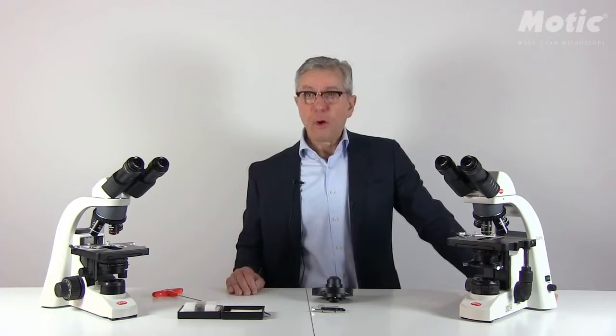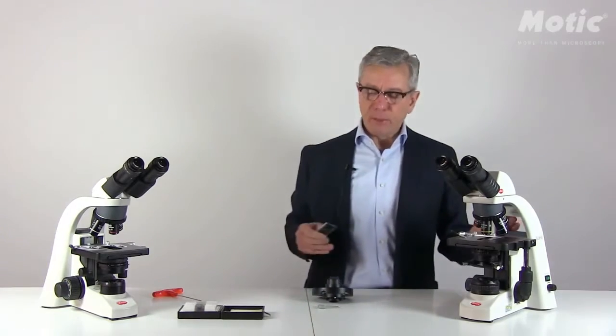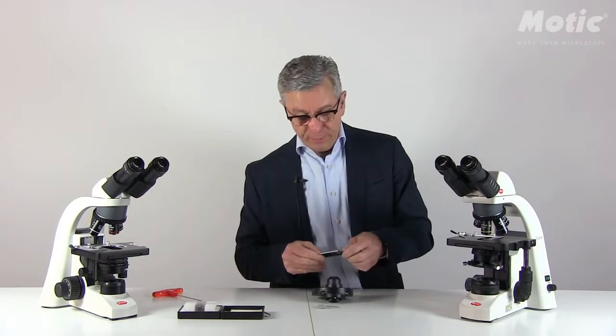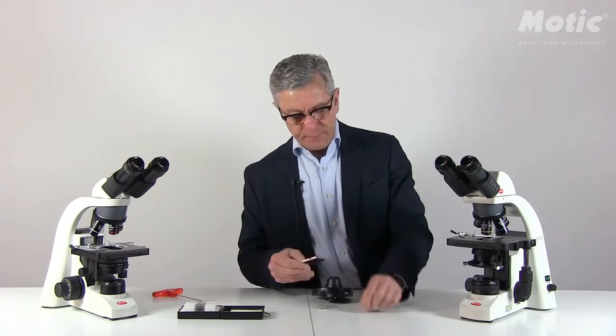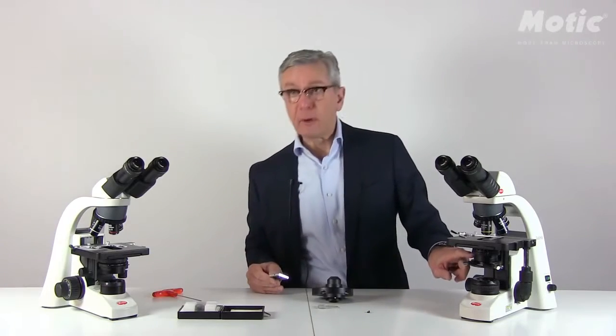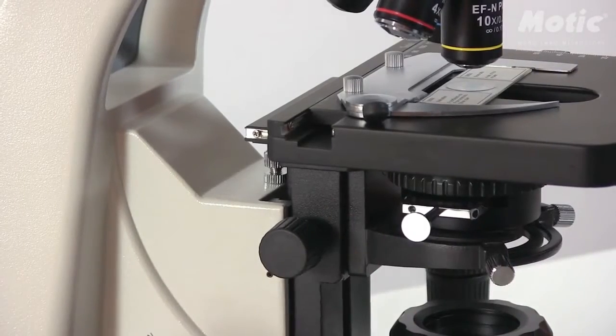For applying the slider solution in our BA 210, respectively 310 models, first please remove the protection screw at the end of the slider. Then you have to remove the dust cover of the condenser, because you have to push in the slider into the slot of the condenser.